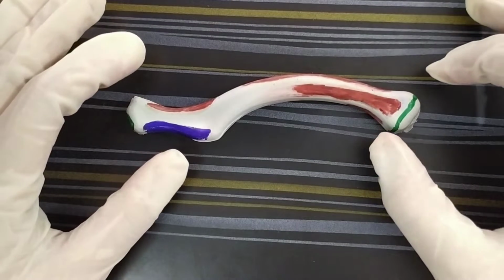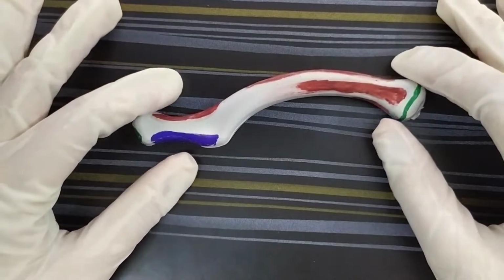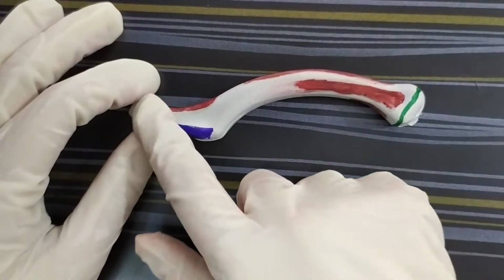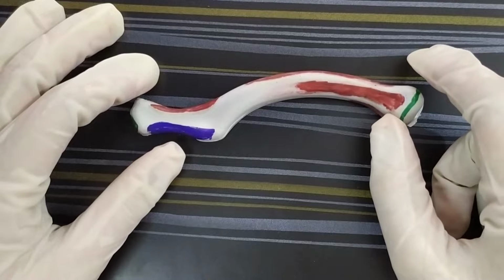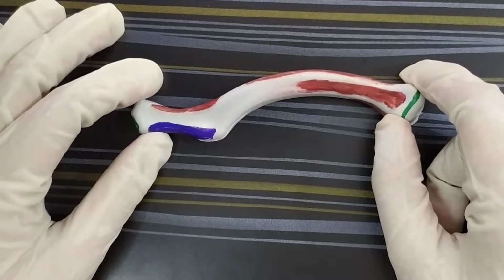Hello everyone. We will discuss the osteology of the upper limb starting with clavicle. Clavicle is the only long bone that lies horizontally. It is subcutaneous throughout. It is the first bone to start ossifying.